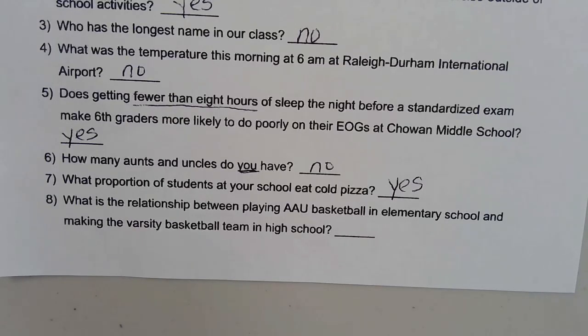What's the relationship? How am I going to find that? What am I going to ask them? What is my question going to be? Wait a minute, can I? Absolutely. Okay, so what if I ask a varsity basketball team member and they say, what's AAU? What does that tell you about that person?